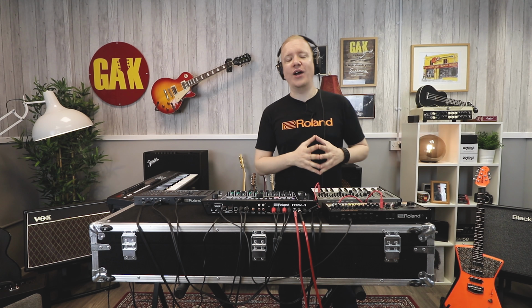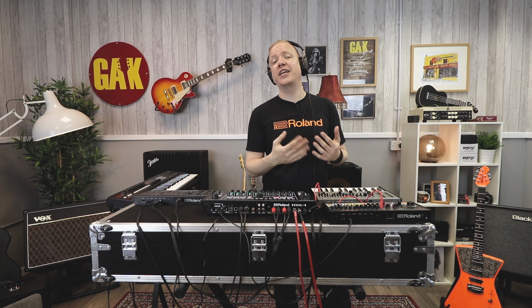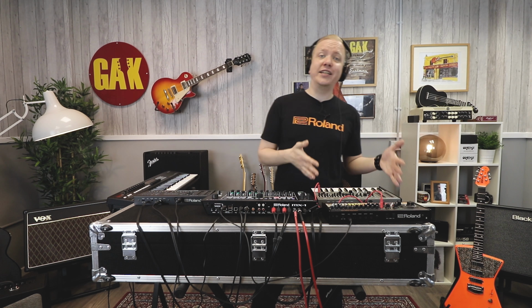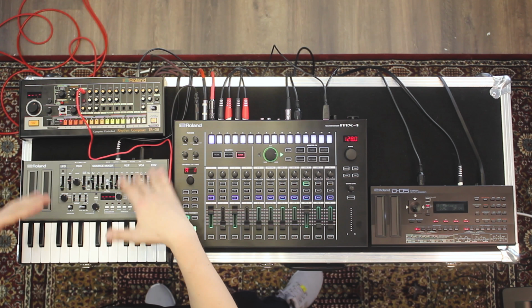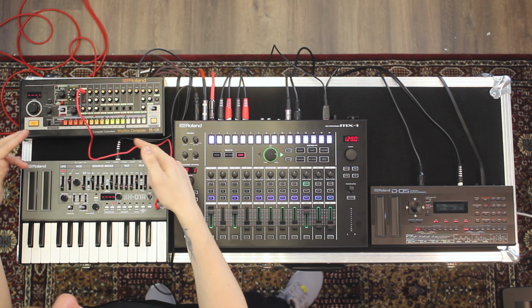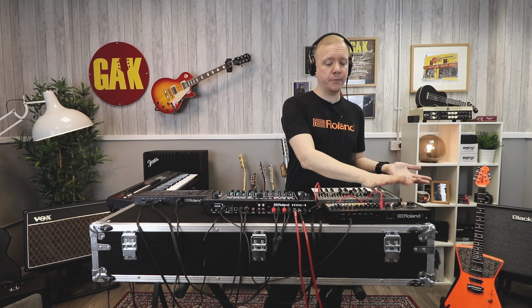Finally, we also have the trigger output on the TR-O8. So this lets me trig anything that can receive a gate or trigger signal, such as various types of modular gear, or in this case, the lovely little SH-01A. So I have a pre-made sequence on the SH-01A, and I will trig this step by step using the TR-O8 sequencer. So we'll play our beat back again.